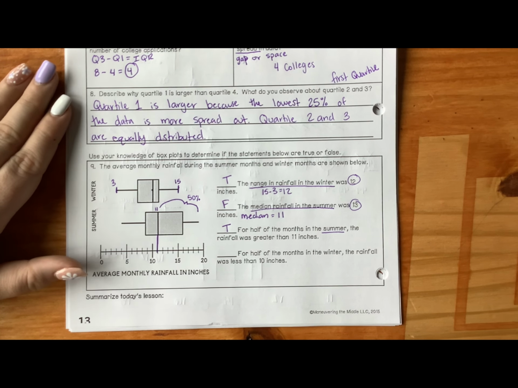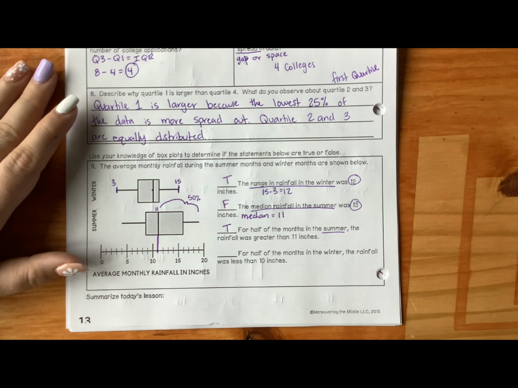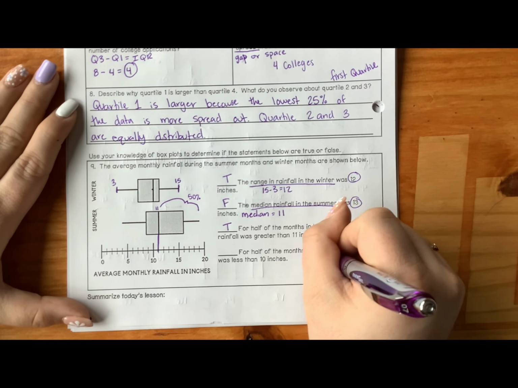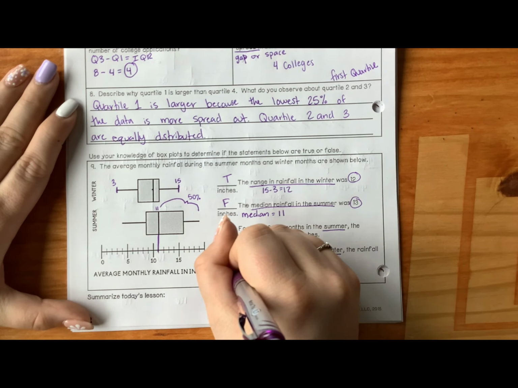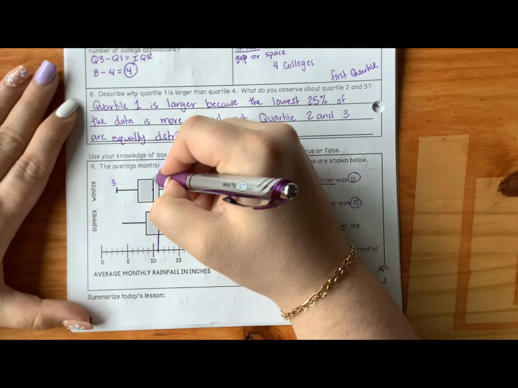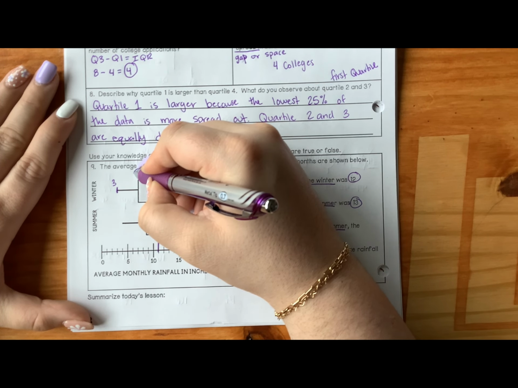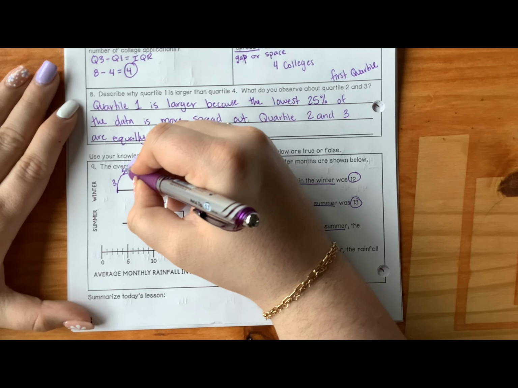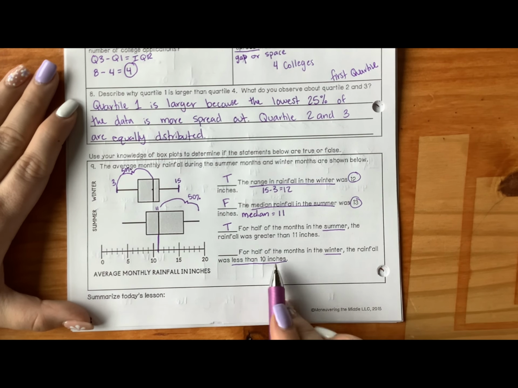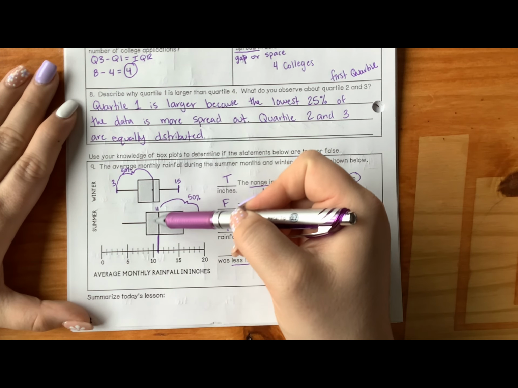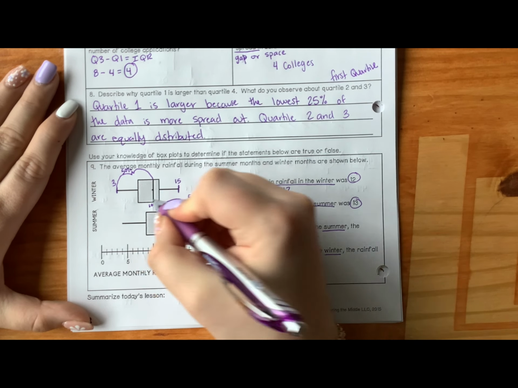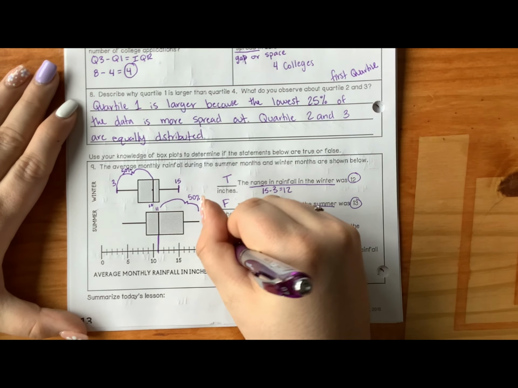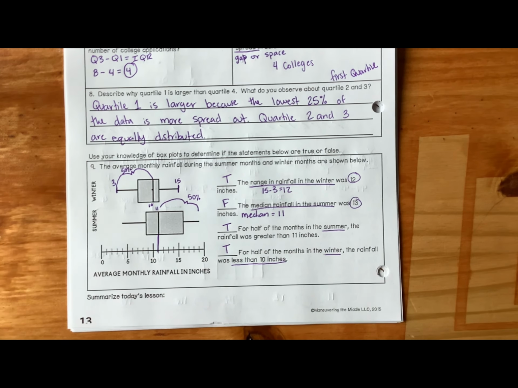Okay. Then we have for half of the months in the winter, the rainfall was less than 10 inches. So we have the winter, less. So if we look at half, which we know is the first two quartiles, this is 50%. And it's less than 10 inches, right here is 10. So that is also true because half of it is less.